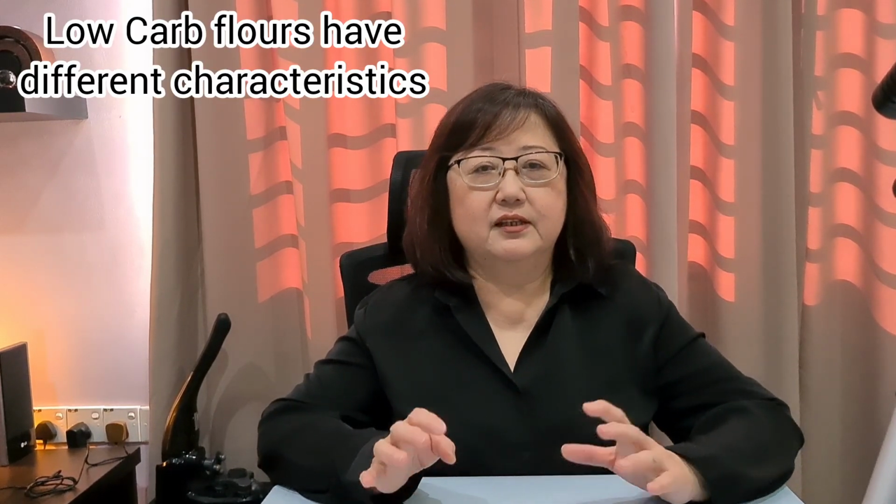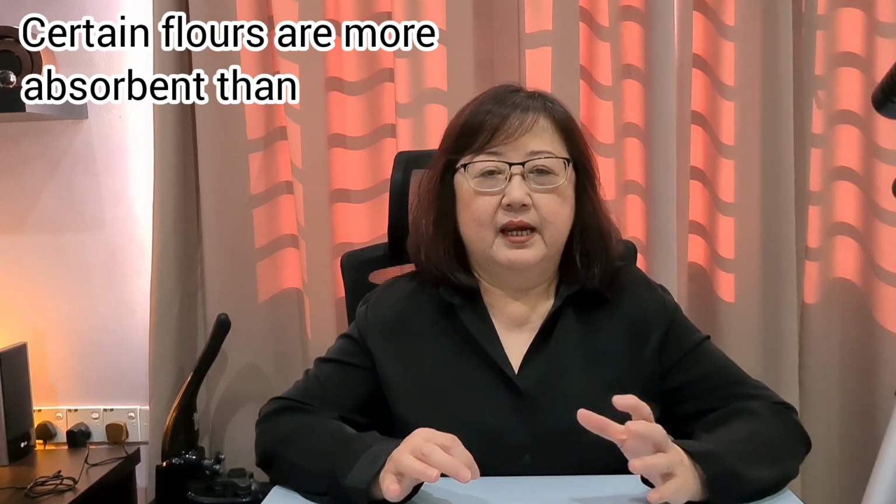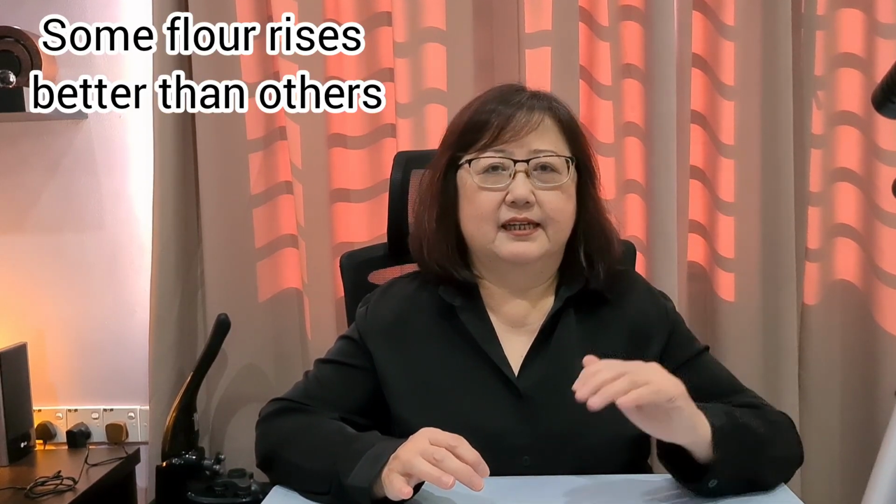Okay, now number 1 is the flour. Now keto bread is so complicated. I've said it many times. It's complicated because of the alternative ingredients we use. Okay, low carb flours have different characteristics, such as certain flours are more absorbent than others, and some flours rise better than others.